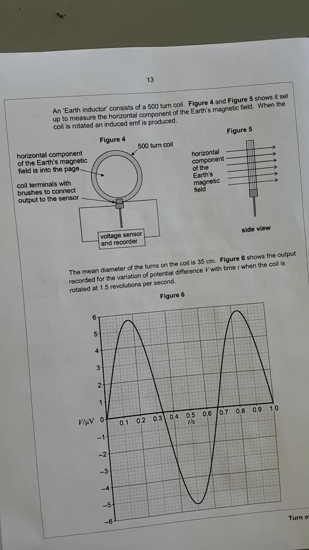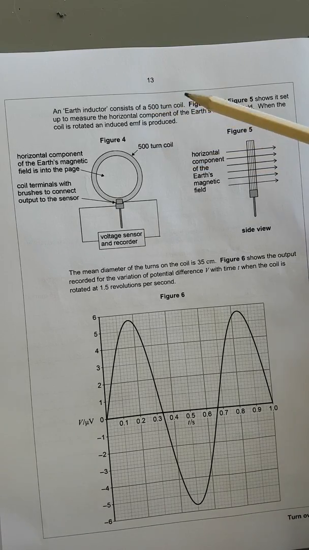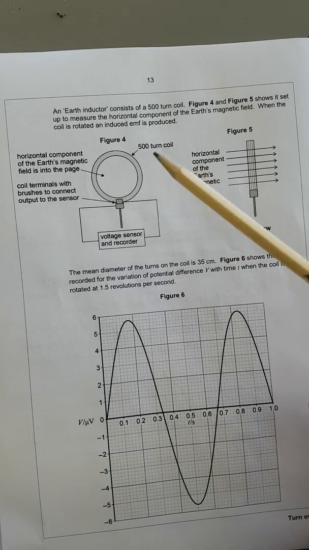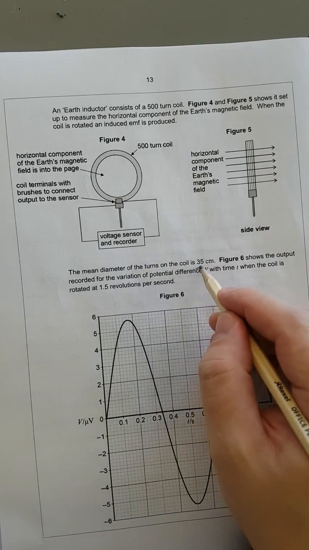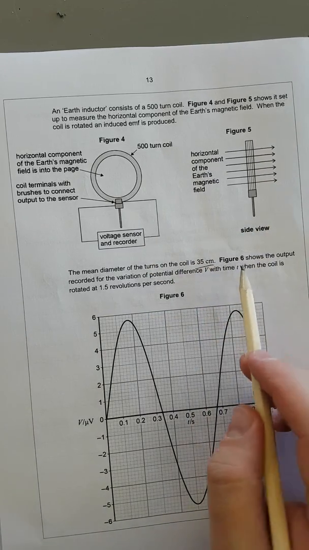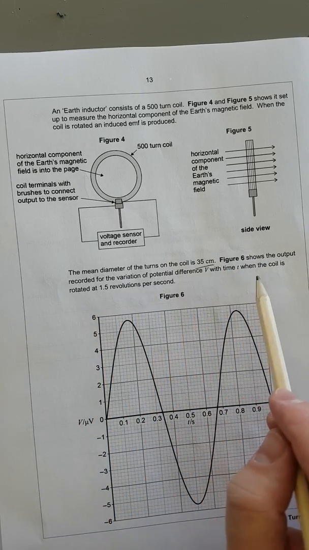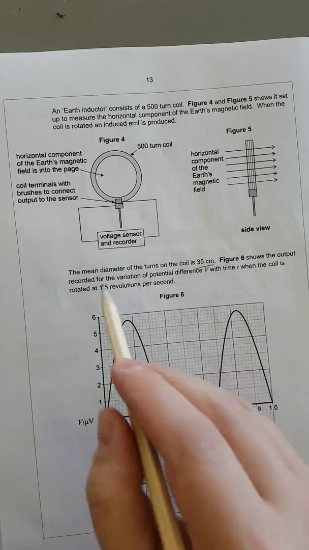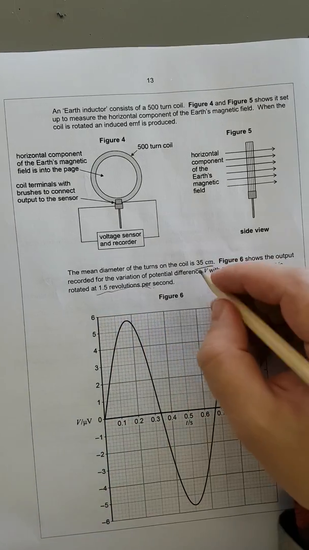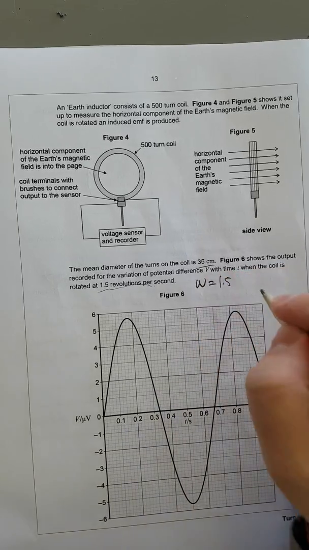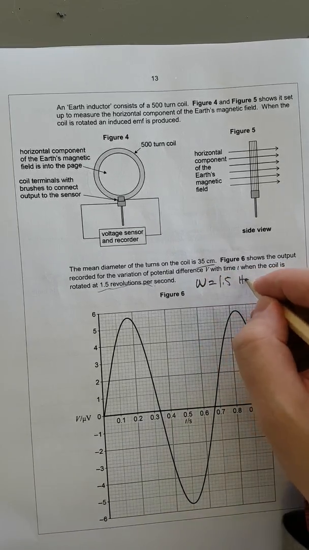Okay, so EMF induced in a rotating coil. Here we have an earth inductor, which consists of a 500 turn coil. The mean diameter of the coil is 35 centimeters. Figure 6 shows the output recorded for variation of EMF with time t when the coil is rotated at 1.5 revolutions per second. So that's my omega, 1.5 hertz.